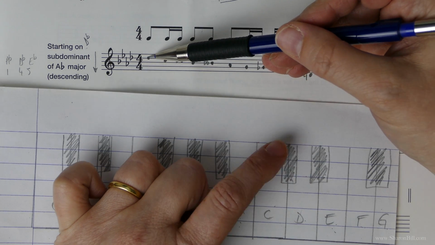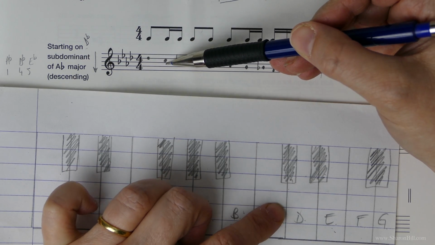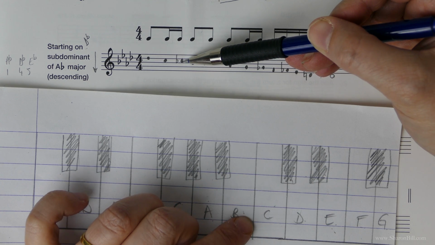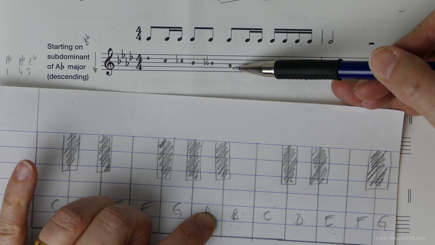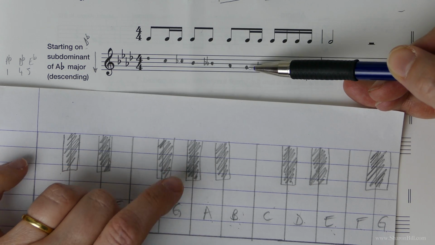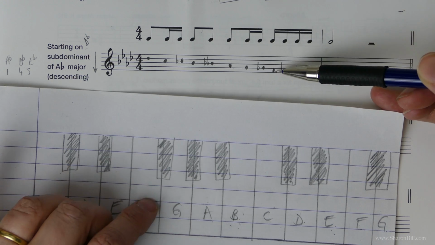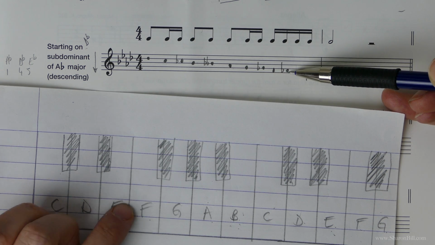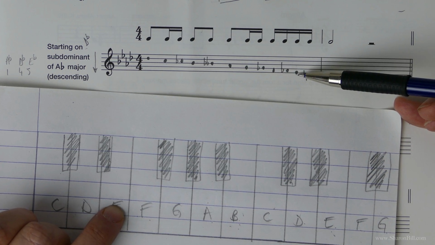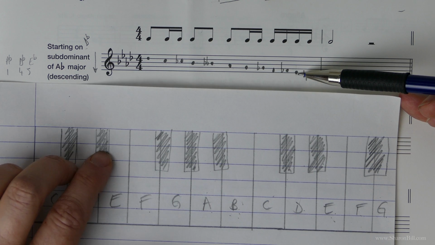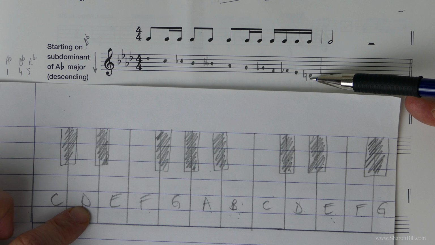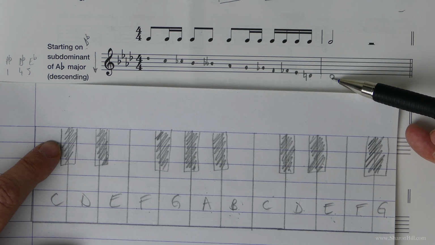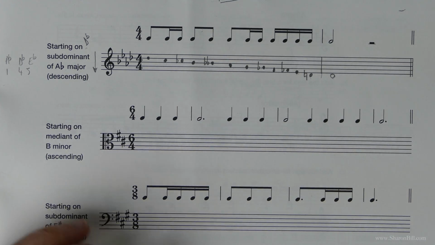We've got D flat, C, C flat, B double flat, A flat is the key signature, there's G, G flat, F, F flat, E flat is the key signature, D natural cancels the key signature, and then D flat. There we go, that's the thinking done.